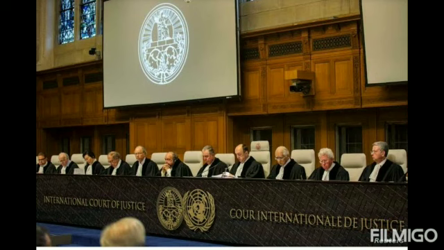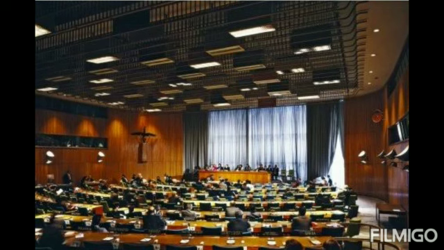The International Court of Justice. The court's role is to settle, in accordance with international law, legal issues between countries. The court is composed of 15 judges elected for a term of 9 years. The Trusteeship Council was set up to administer and support the nations that were not independent then.